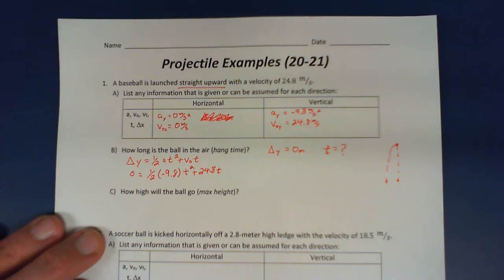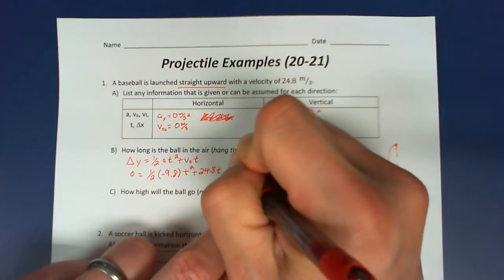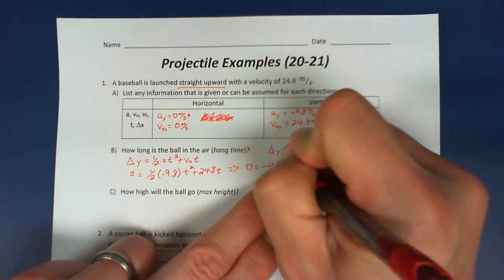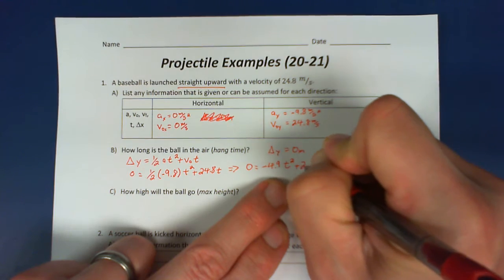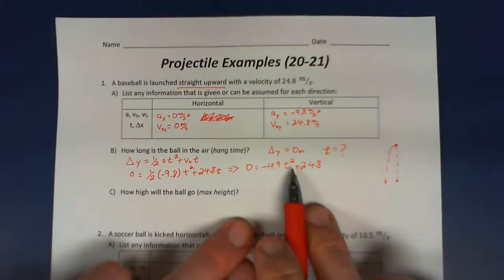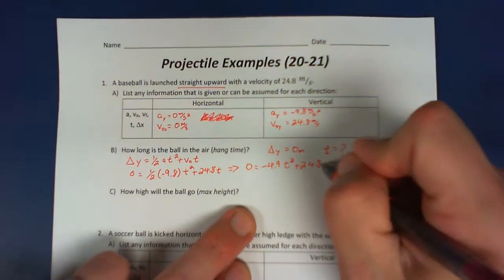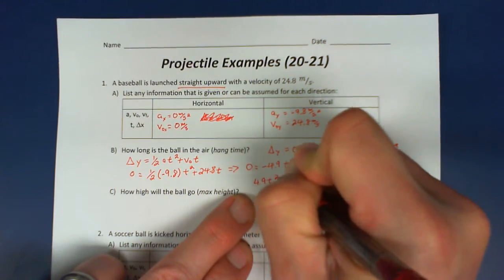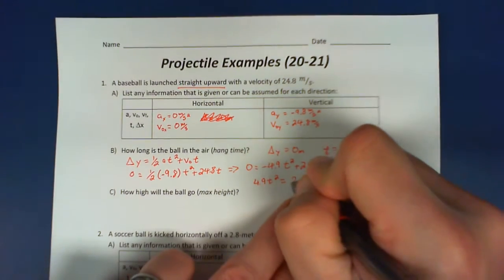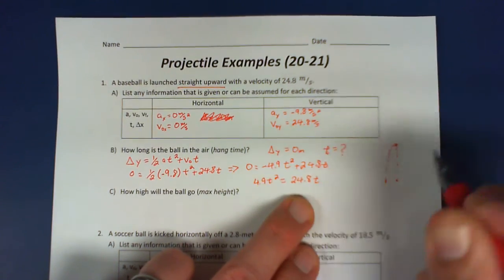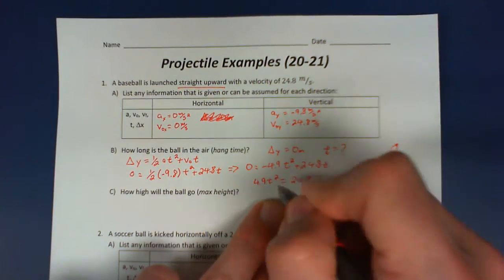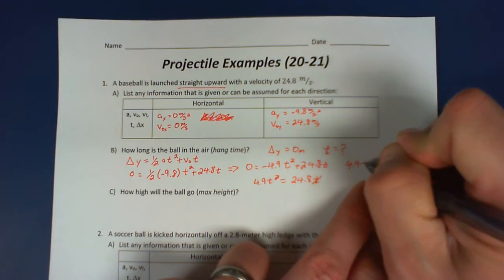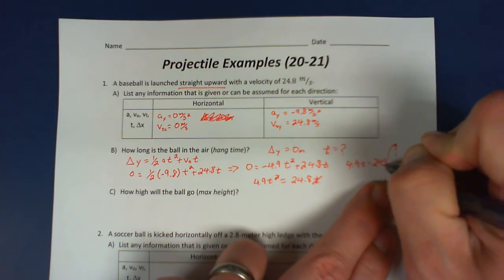24.8 times time. Let's clean this up a little bit. We get that 0 is going to be equal to 1/2 of negative 9.8, so it's negative 4.9 t squared plus 24.8 t. We could take this term to the other side. Oh, that's being multiplied by t, forgot about that. Take this term to the other side. We get positive 4.9 t squared equal to what's left on this side, 24.8 times t. And you can see that one of these t's is going to cancel from this side and from that side. So that leaves me with 4.9 t equals 24.8.